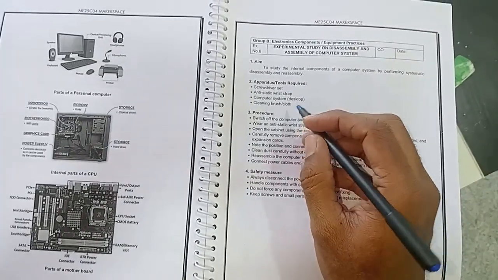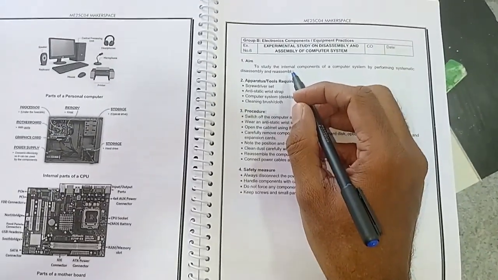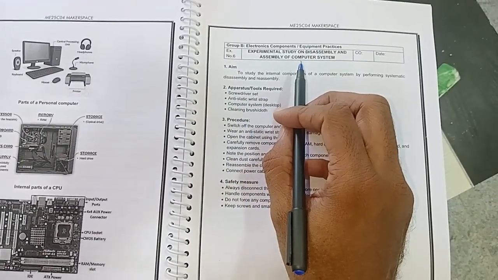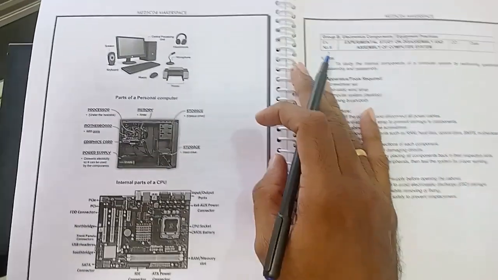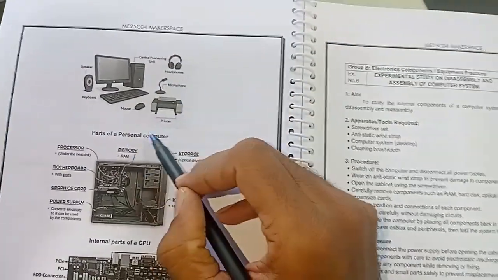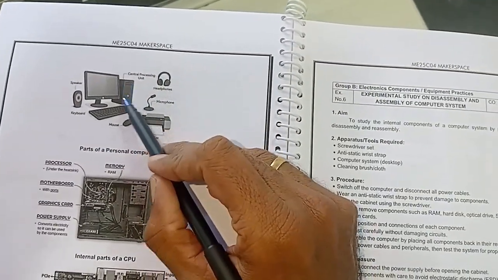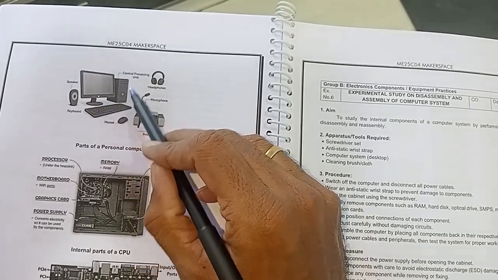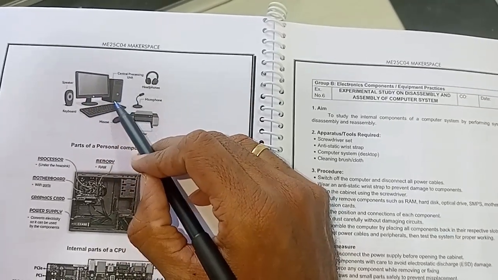Hi and welcome. In this experiment we are going to see how to disassemble and assemble a computer system. We know that a computer system or personal computer may consist of a CPU, monitor, keyboard and mouse. These are all very important and essential parts of a personal computer.